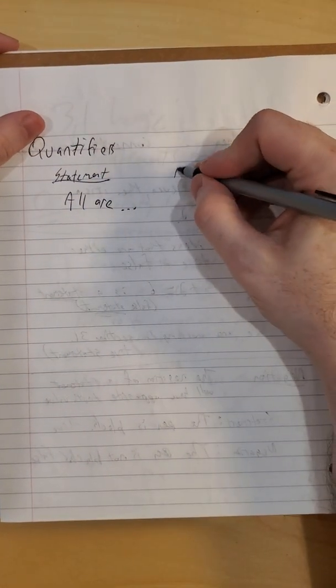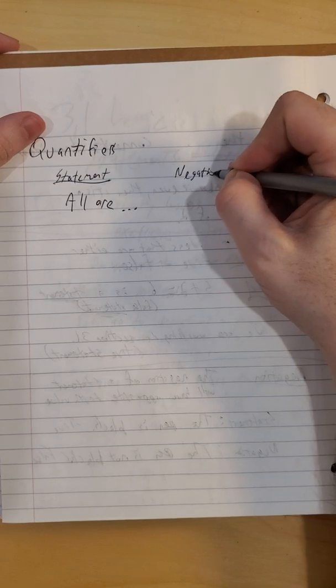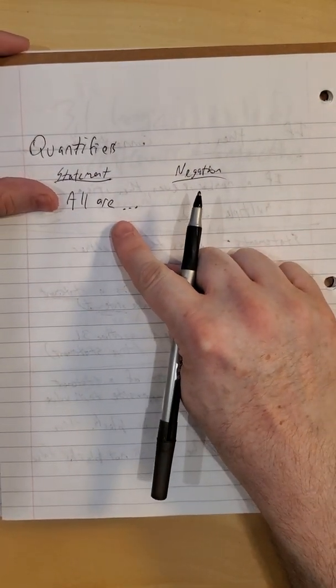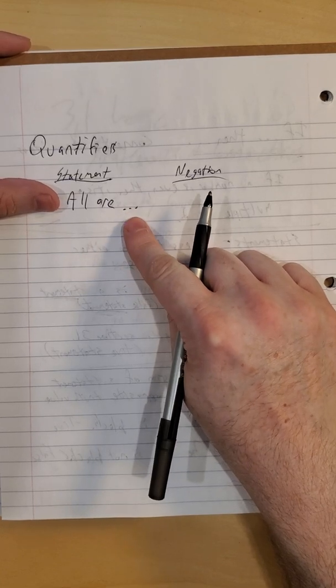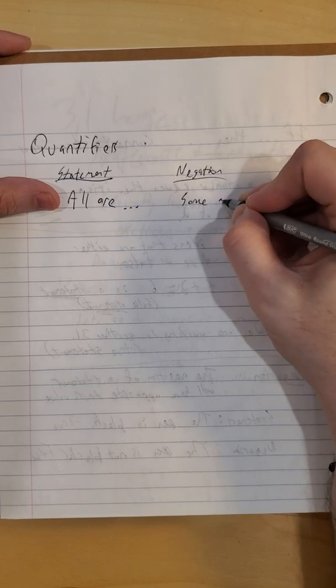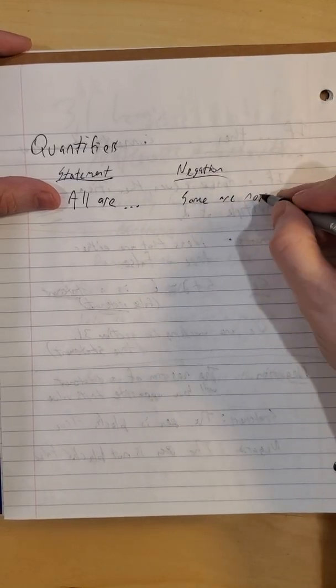So if your statement is all are and then some property, in the negation, then you're claiming you have at least one that is not. So our negation would be some are not. We have at least one that does not have the property stated.